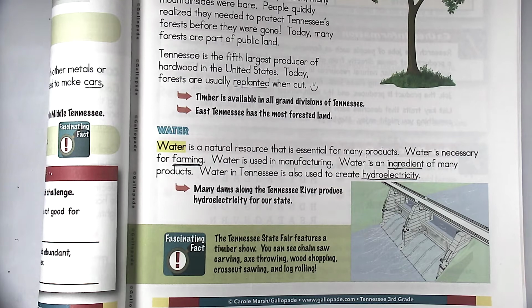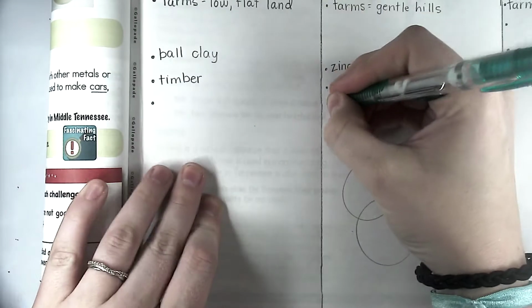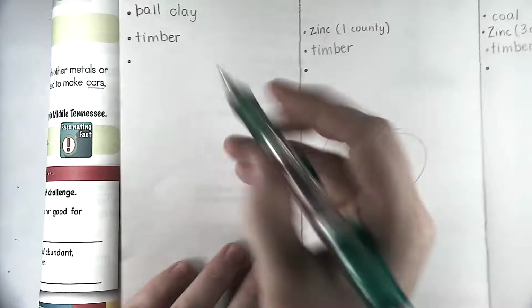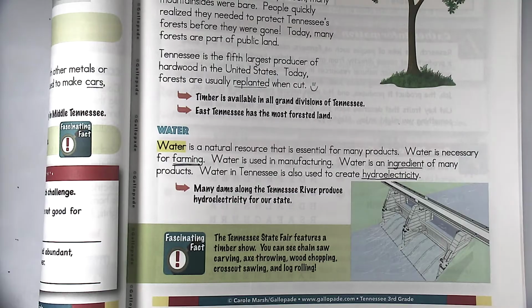So we know that water is in all three grand divisions. And if you remember which river is in which grand division, you can go ahead and write that now. So write down water is in all three, and then we are actually going to go back and write in which rivers are in which parts of our grand divisions.